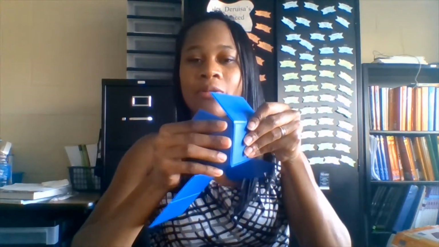So you need a lateral face. Lateral is left and right. You need a lateral face to connect to each edge of the base. So this edge is going to connect to this lateral face. This edge right here is going to connect to this lateral face. This edge right here is going to connect to this lateral face. This edge is going to connect to this one, and this edge is going to connect to this one.